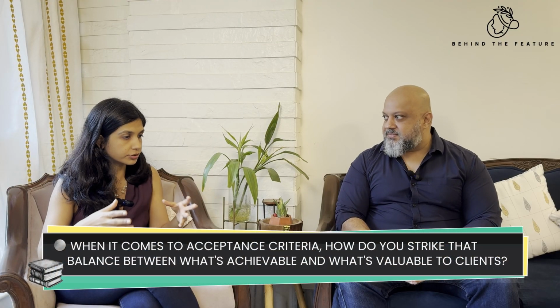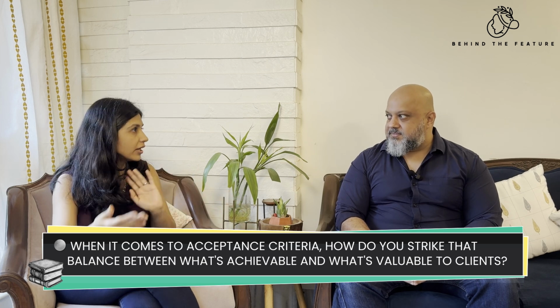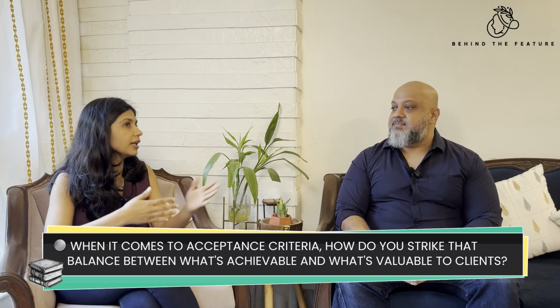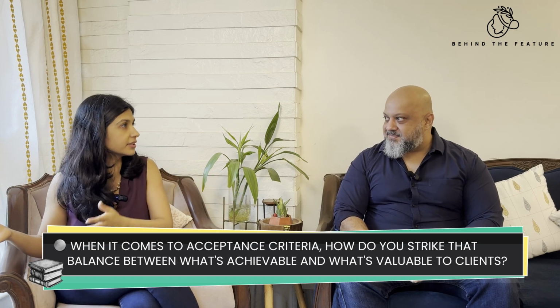Specifically in the acceptance criteria, it's very important to strike a balance between what is doable and what's actually valuable to the customer, right? Like you're saying, I want to ensure it loads up within 2 seconds, but this is also something that's doable at my end. So how do you create that balance? So the balance then, that's where the fourth step comes in, of technical selection. You select your stack based on what you want to do.